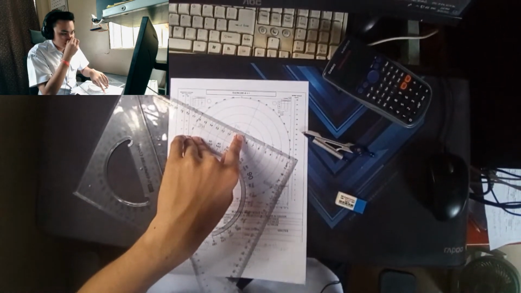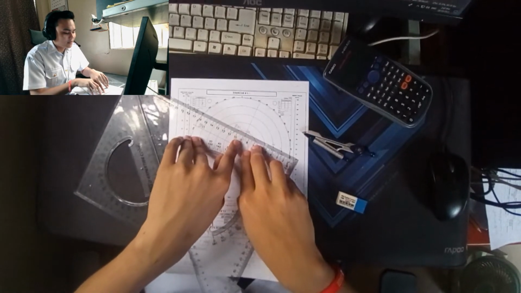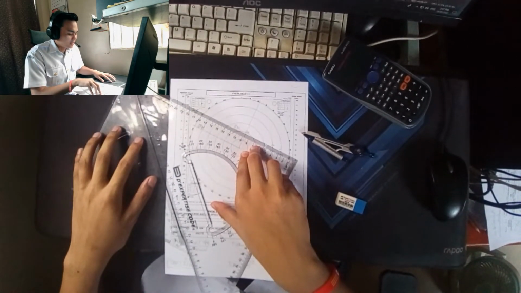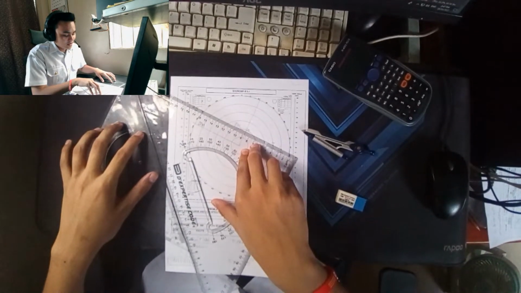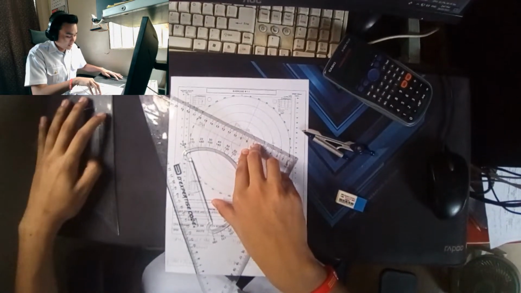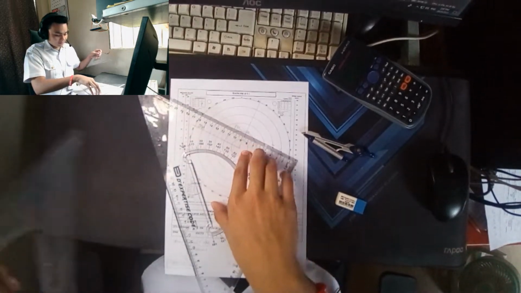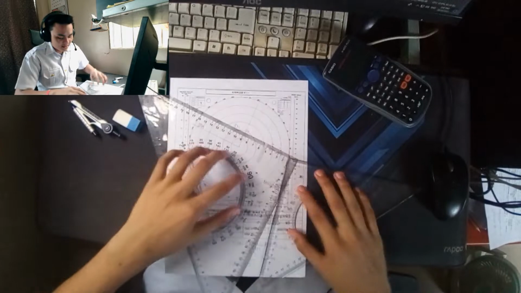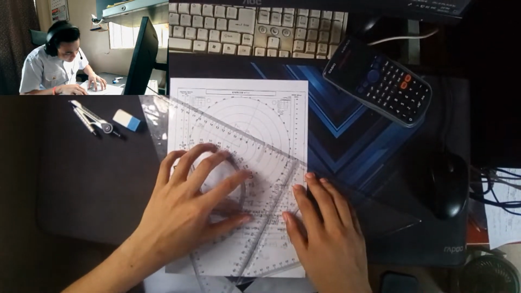In getting the DRM from your RML, drag that to your ship's position, and then read the bearing. So this is our RML, and then slide this one to here.